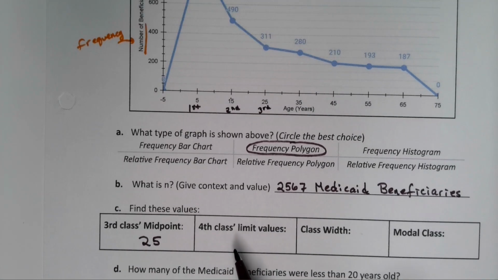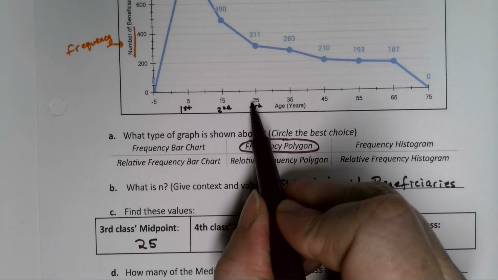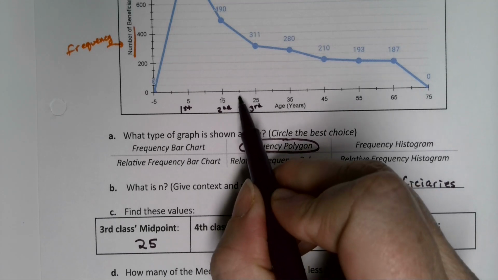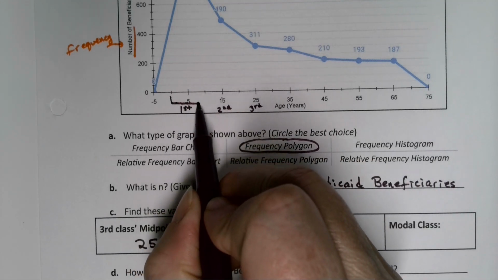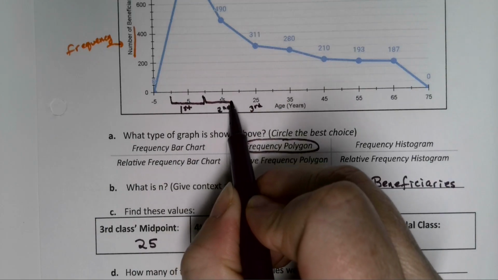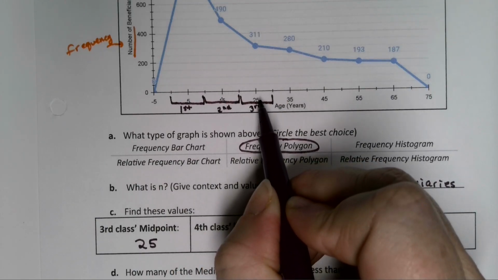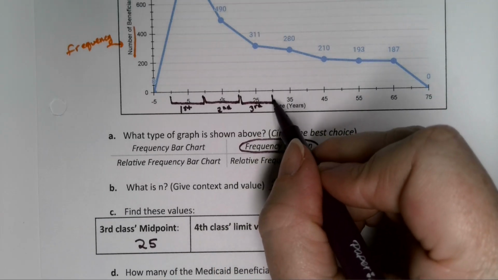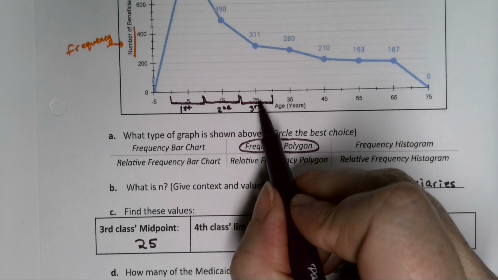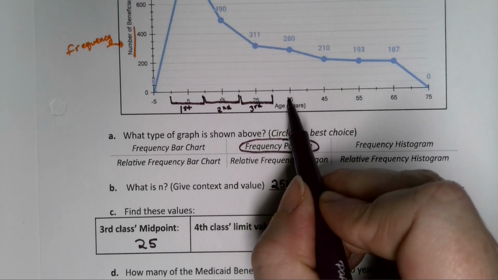So what's the fourth class's limit values? So the third class, the middle is right here. So the class itself, if you look, class 1 is right there. Class 2 is right there, and 15 is the middle of it. Class 3 is right here, and 25 is the middle of that. Class 4 starts right here. So what's the number that's halfway between 25 and 35?